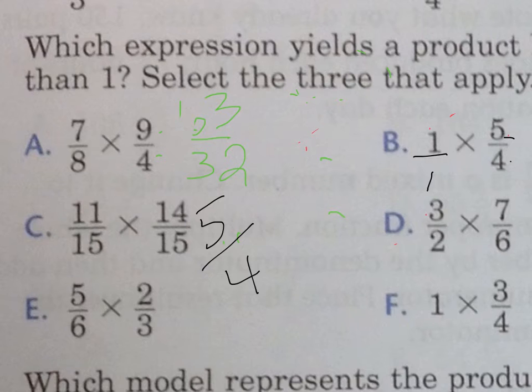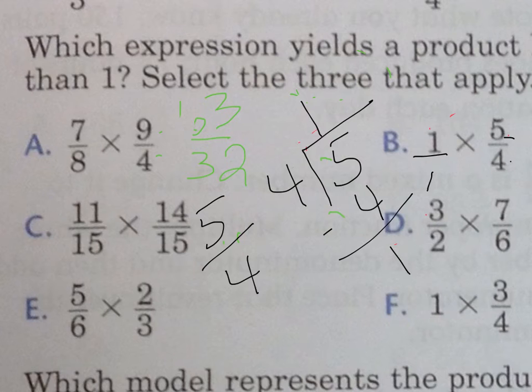So then we're going to divide because we have the smaller number in the denominator. 4 will divide into 5 1 time. So we're going to end up with 1 and 1/4. So that's definitely not smaller. Erase this real quick. So we know it's not B.